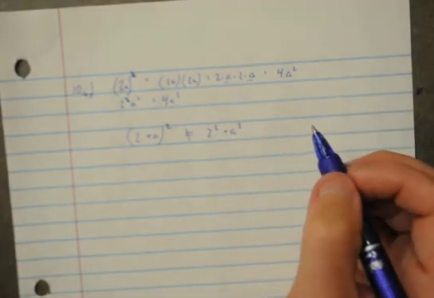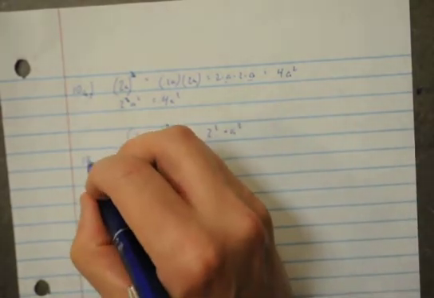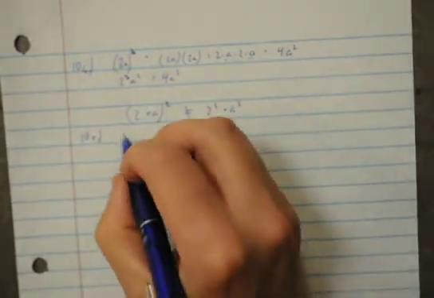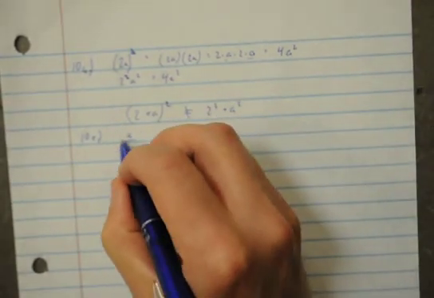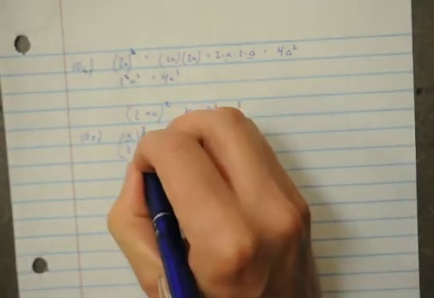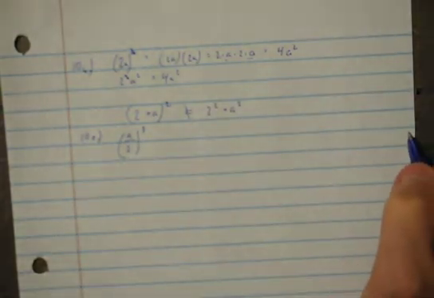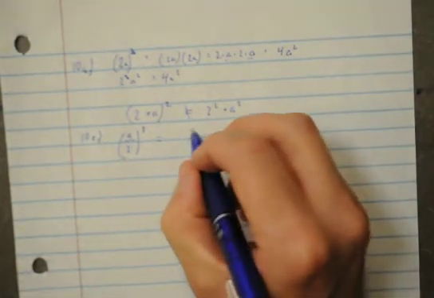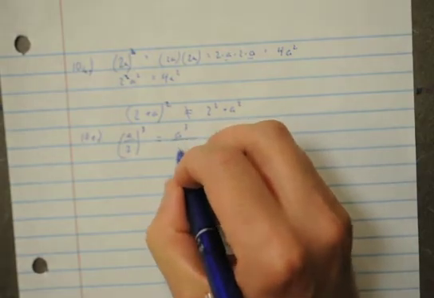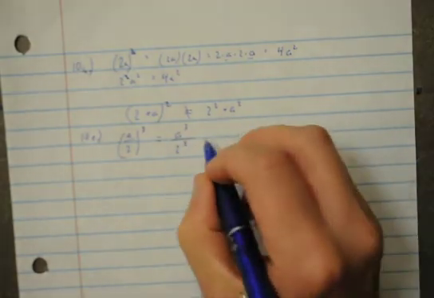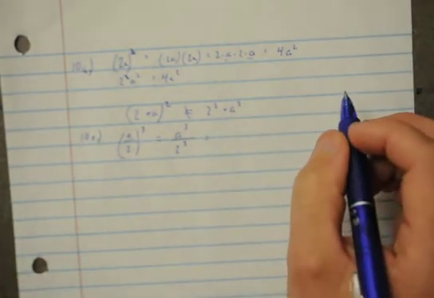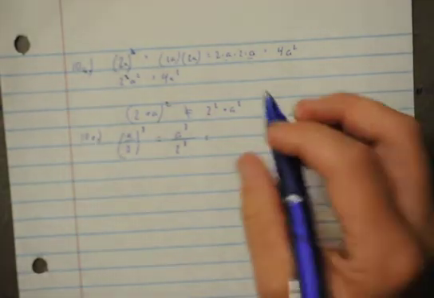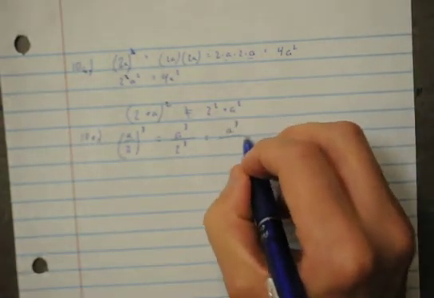Where was that? That was 10A. Let's do 10E. This is A over 2 cubed. Write it without brackets. So we could do A cubed over 2 cubed. I guess that's it. A cubed over 8.